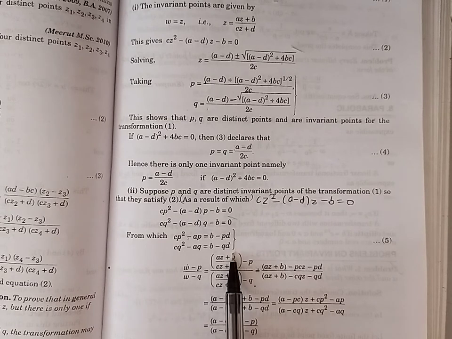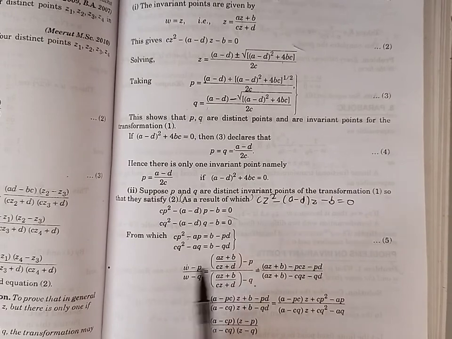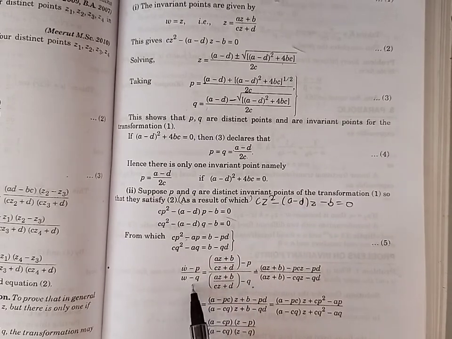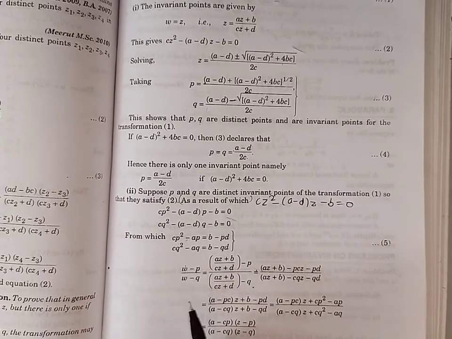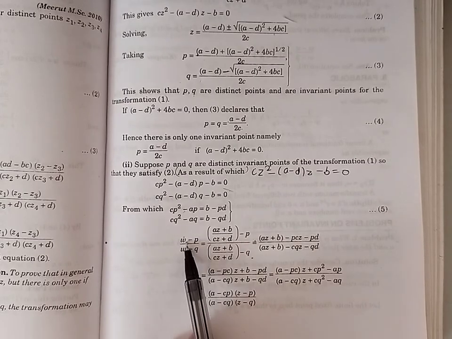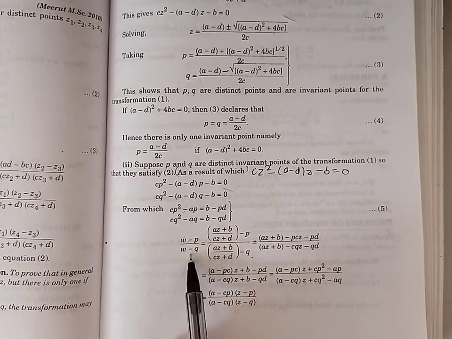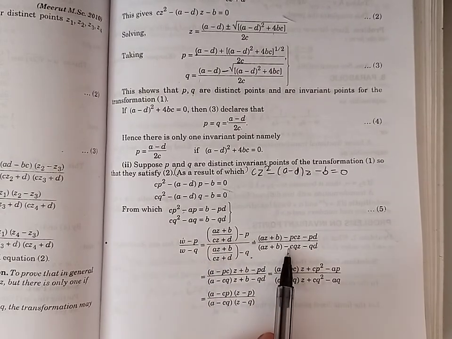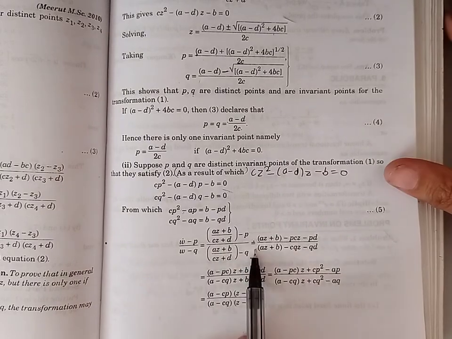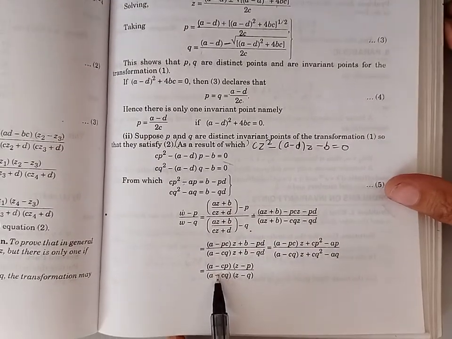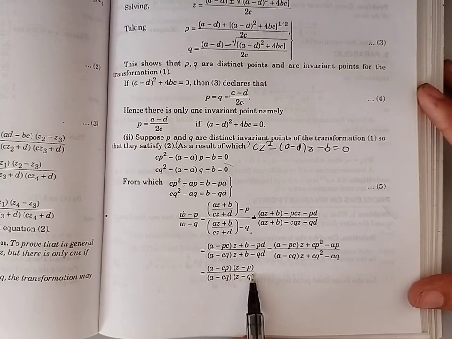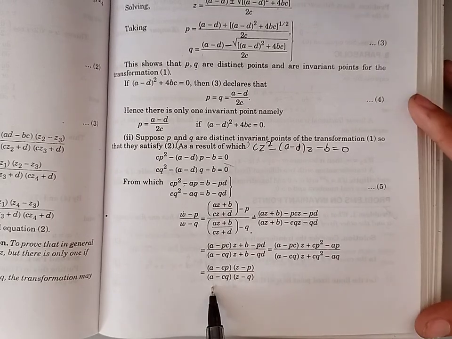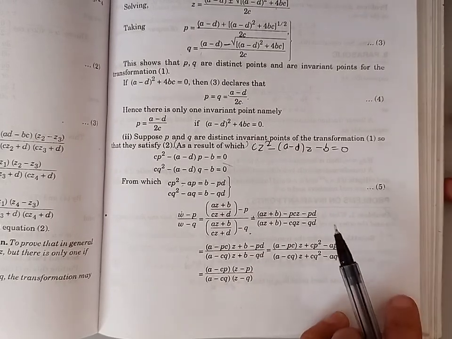Now, according to the requirement, let us find the ratio of W minus P with W minus Q. Substituting the value of W in the numerator as well as denominator and taking LCM, this can be written in the form (A minus CP) into (Z minus P) upon (A minus CQ) into (Z minus Q).